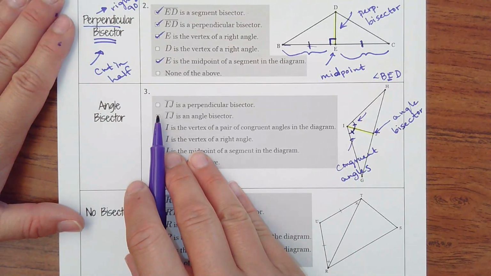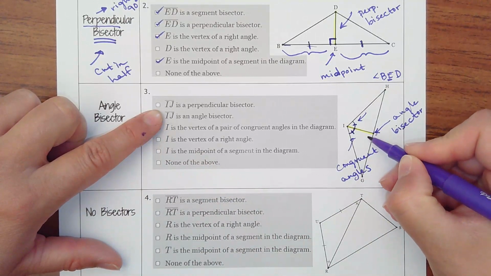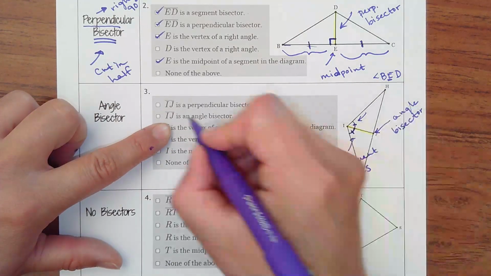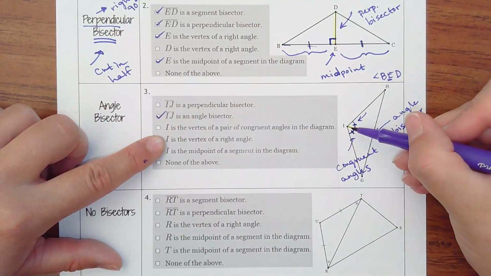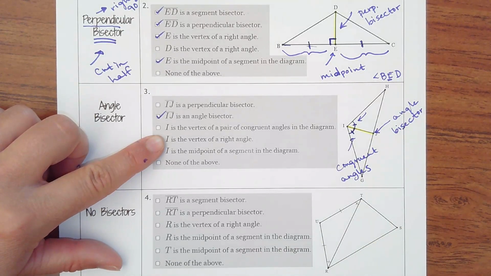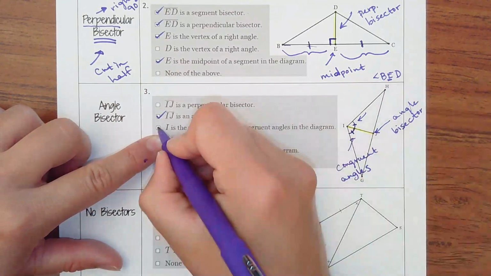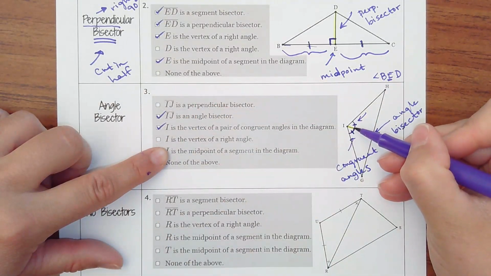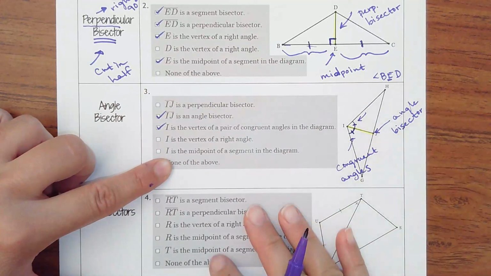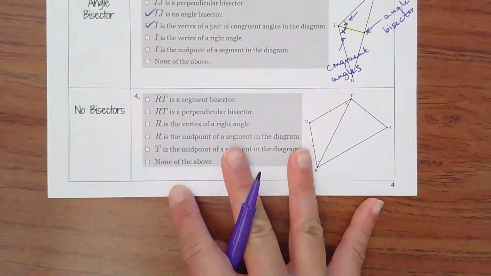So we're going to say that IJ is a perpendicular bisector. No, it almost looks like they make right angles here, but we can't assume, so that's out. Segment IJ is an angle bisector. Yes. I is the vertex. It's like the middle point of a pair of congruent angles. Yeah, because we have angle HIJ and GIJ. So yes. I is the vertex of a right angle. No. I is a midpoint. No, because I don't even see congruent segments, and that would be it. And then the last one is maybe there's nothing.